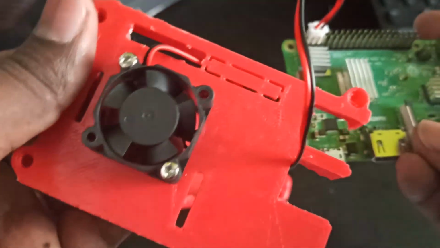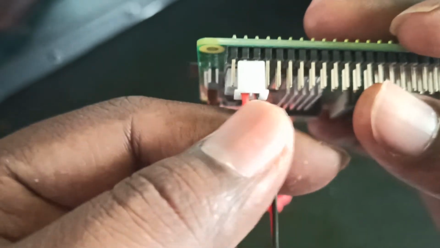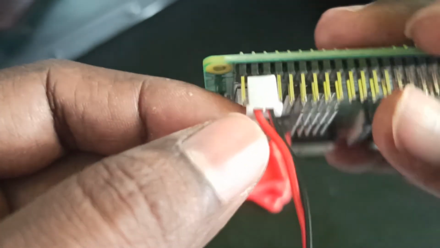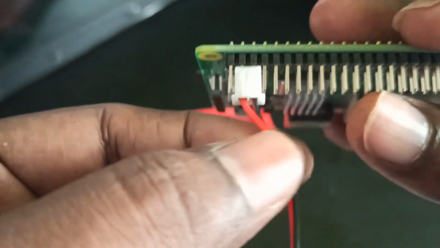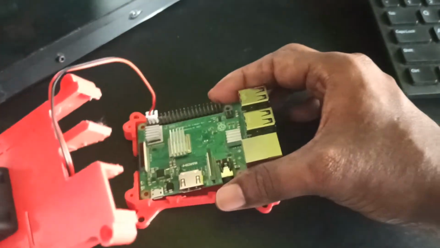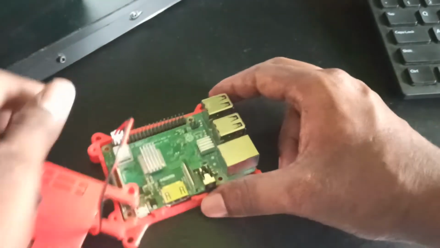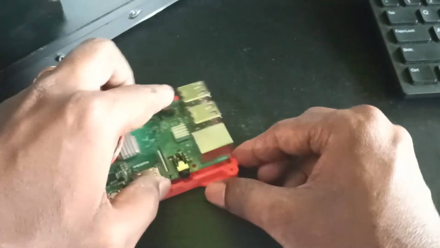This is the 30 fan, and this connection is very simple. Just see, you leave one pin and connect. Make sure this side is positive, other side is negative. So 2 and 3 pins you need to connect to the fan. Depending on the connector you have, positive should come this side, negative should go that side. Okay, so now you can place this one here.